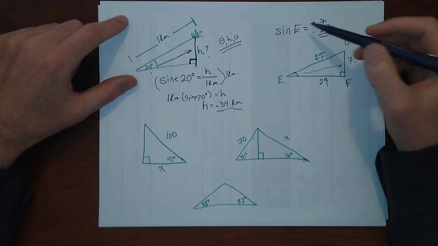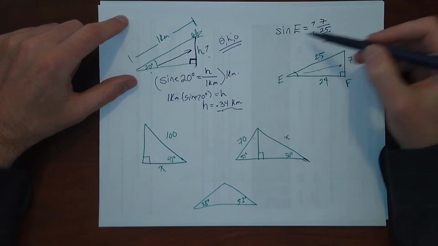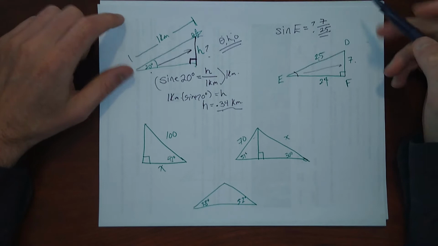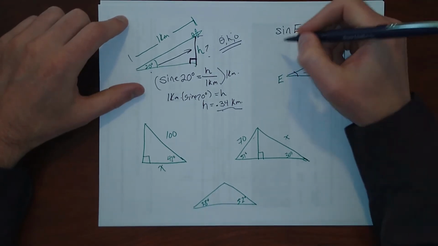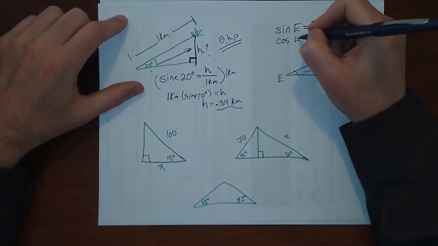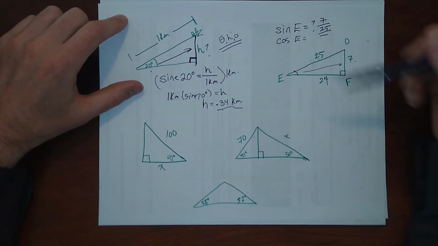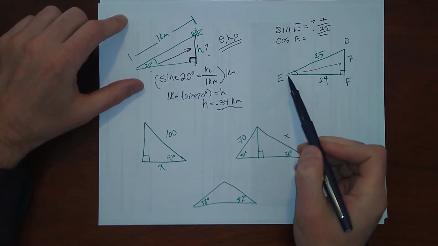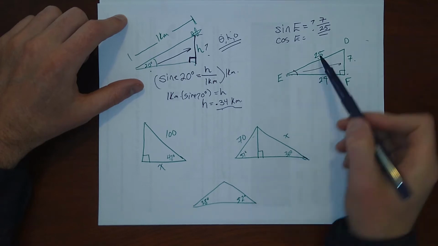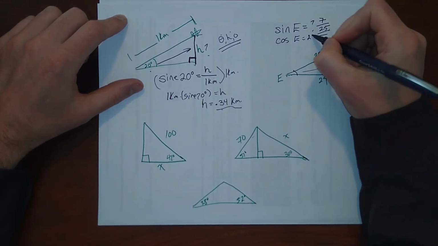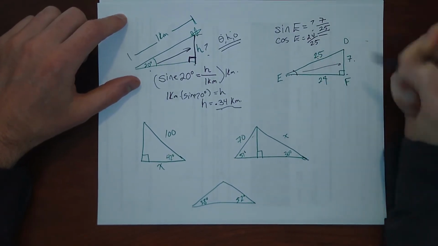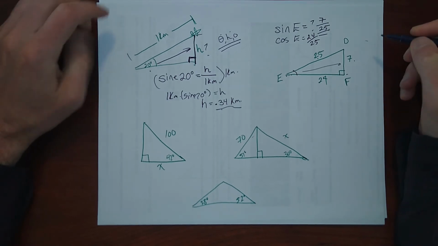We could then use this to find the angle, in fact, and maybe we'll do that in a moment. But for now, we're just going to fill in these ratios. Okay, and if it asks you for a cosine of E, well, that's the adjacent side over the hypotenuse, which is here 24 is the adjacent side to E, and 25 is the hypotenuse. So cosine E is equivalent to 24 divided by 25.